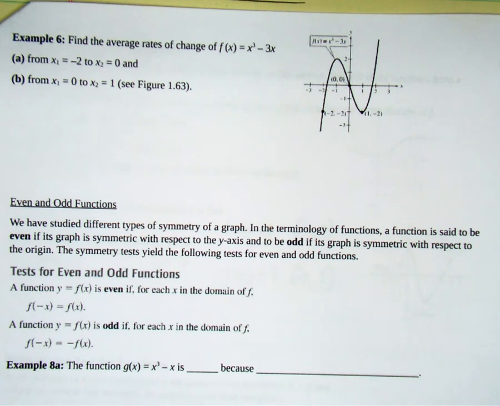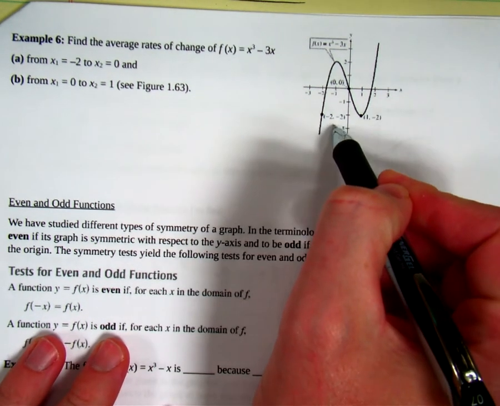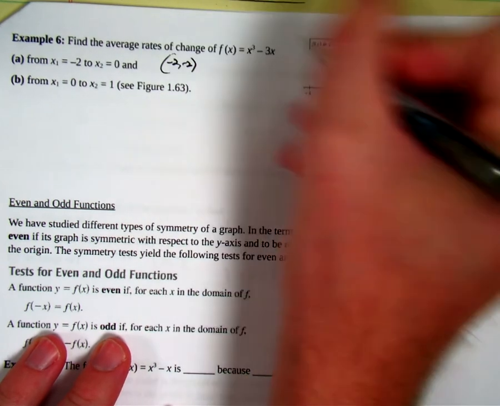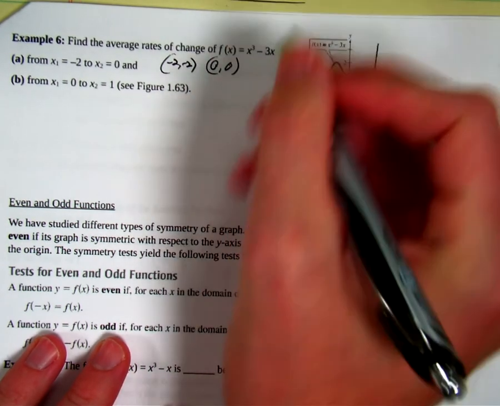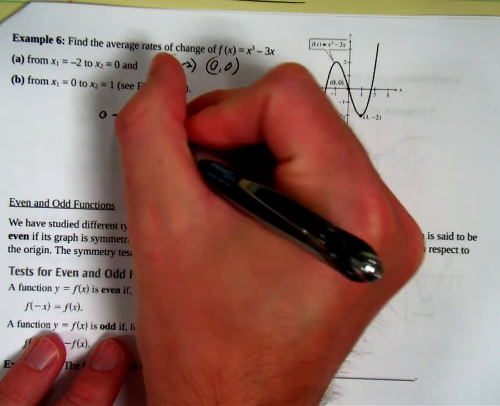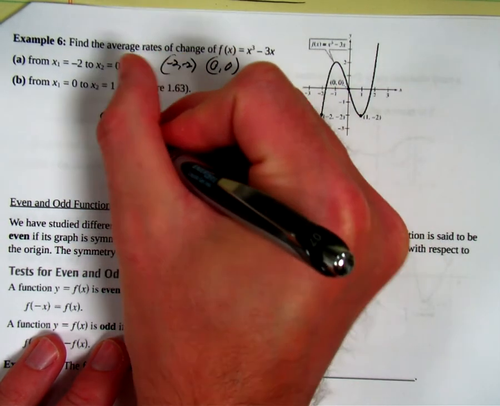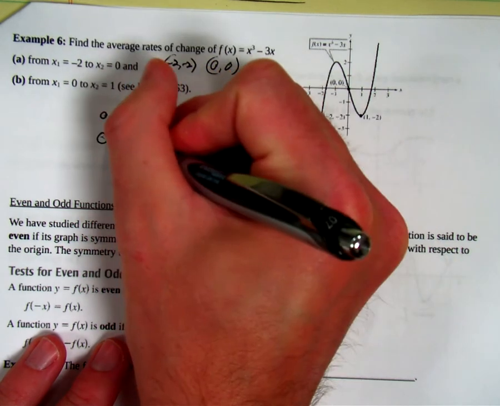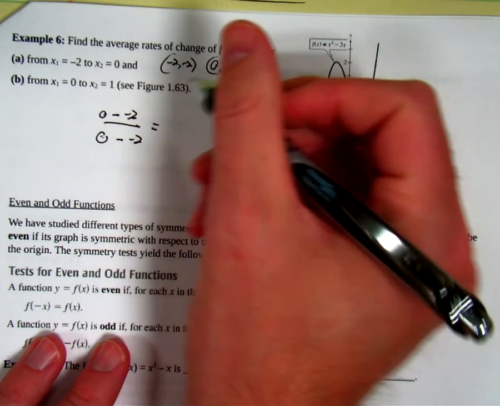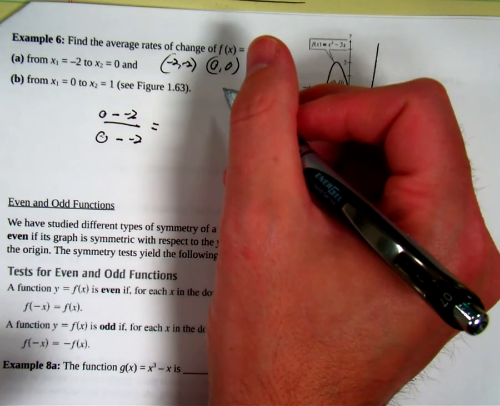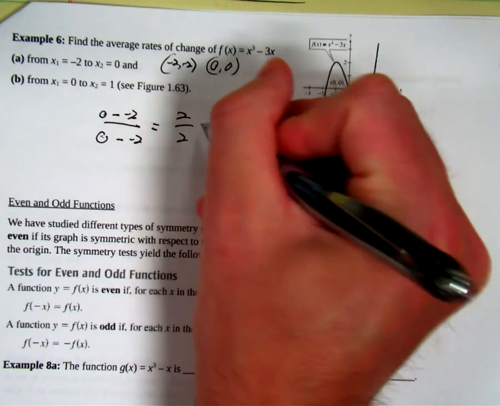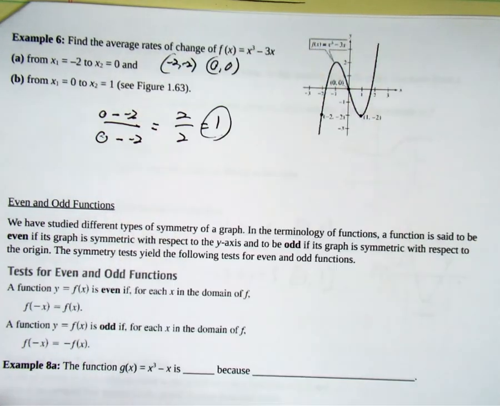So what do we have here at -2? At -2, it's (-2, -2), and 0 is (0, 0). So we got y2 minus y1 over x2 minus x1. So we're going to get 2 both times. Positive 2 over positive 2, and our average rate of change would be 1.